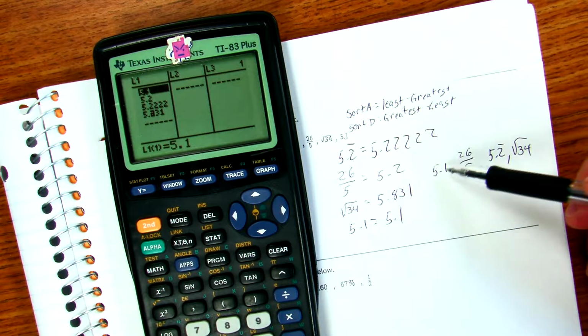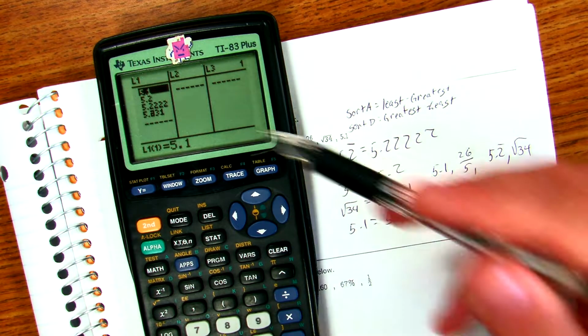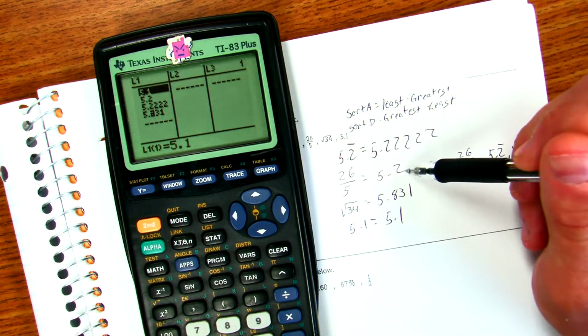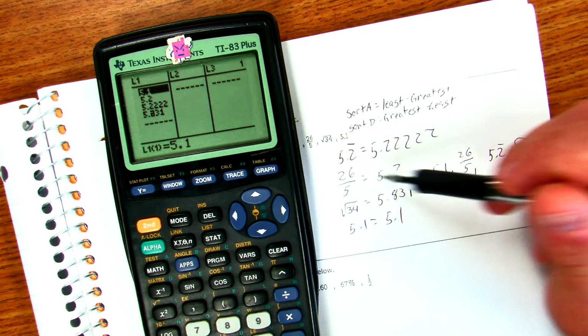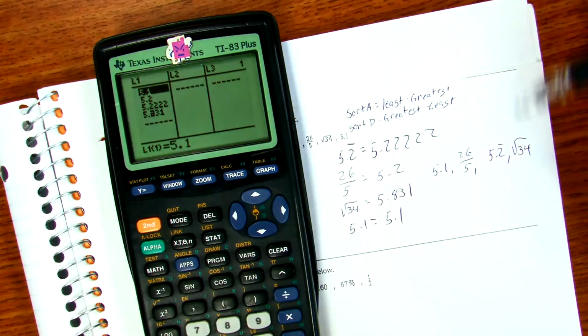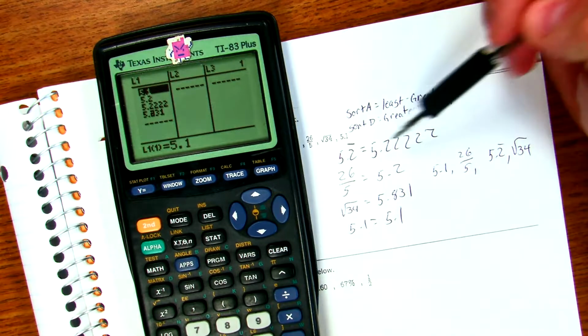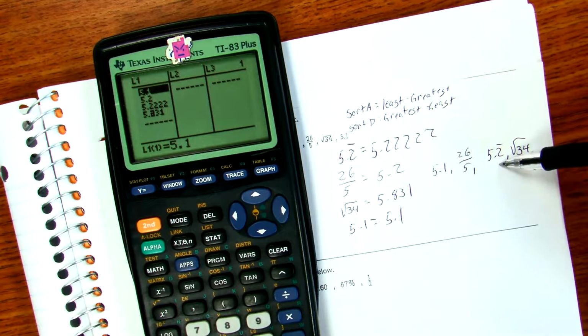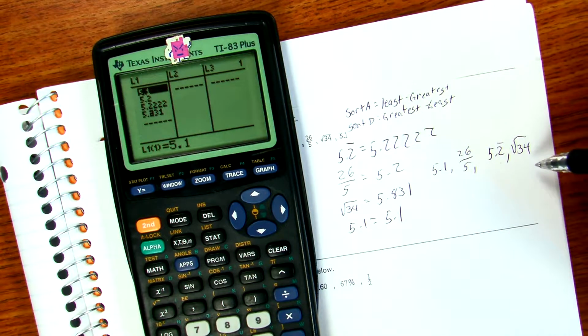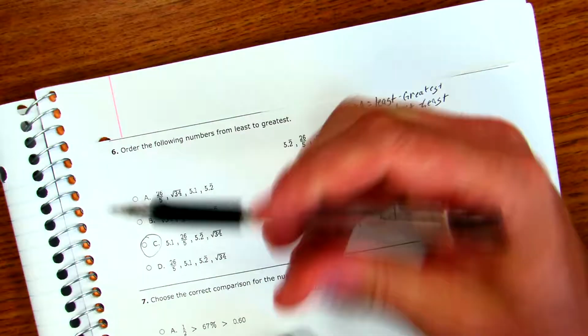So the smallest number is 5.1. Then there's 5.2. But I made a note to myself as I went through these to know what it is. So 5.2 is really 26 divided by 5. And then 5.2 repeating, we said that was 5 with a bunch of 2's after it. So there you have it. And then finally the square root of 34, which is 5.831. So I know the answer to this question is C.